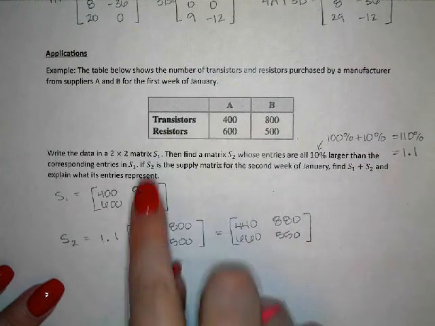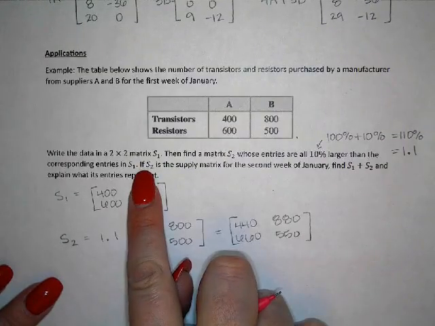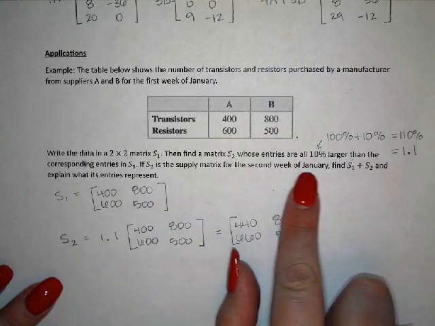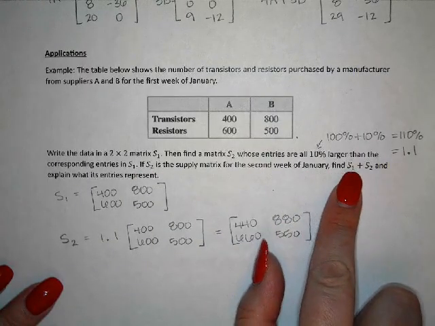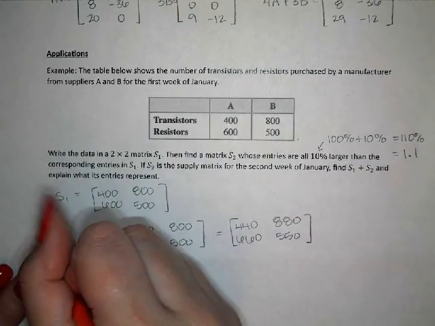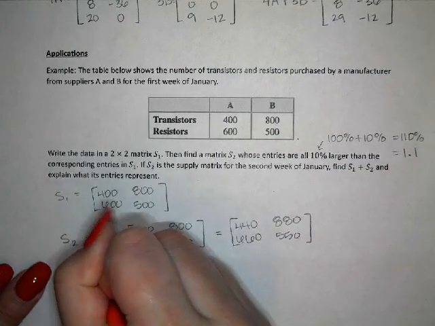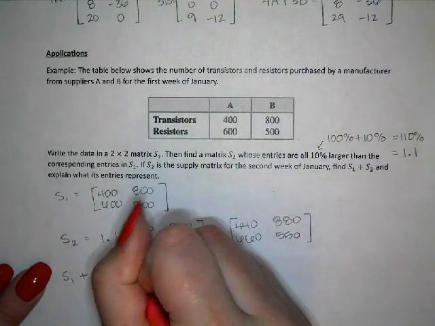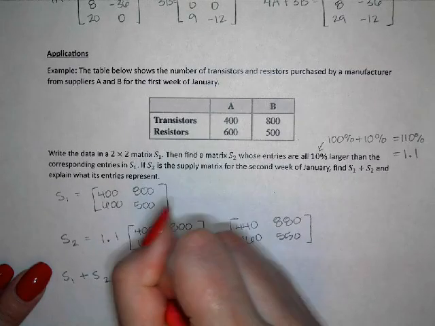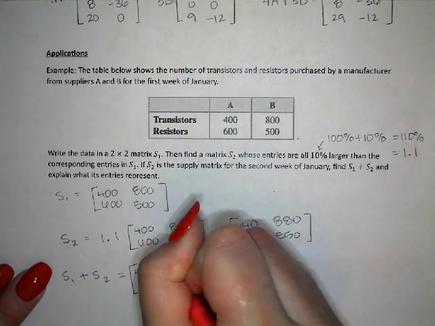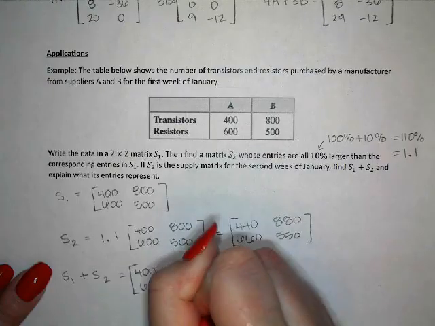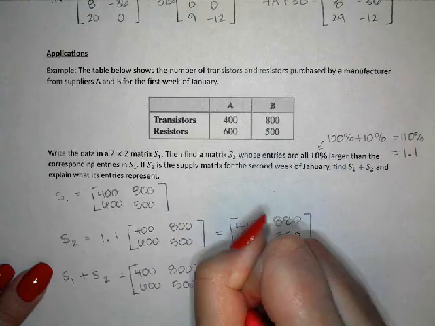If S sub 2 is the supply matrix for the second week of January, find S sub 1 plus S sub 2. Okay, so S sub 1 plus S sub 2 means we're going to be taking 400, 600, 800, 500, and we're going to be adding S sub 2.